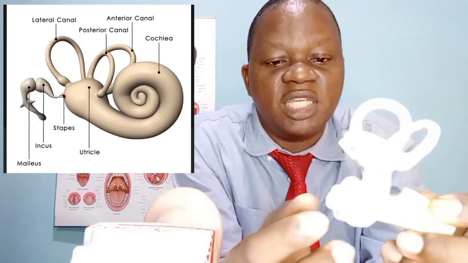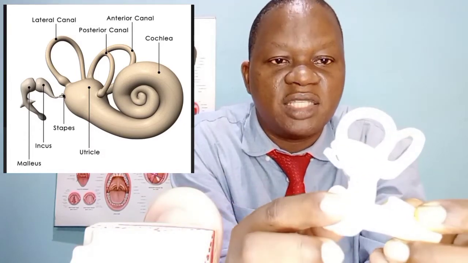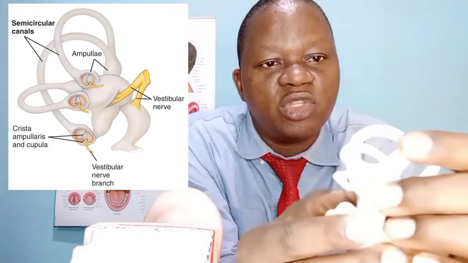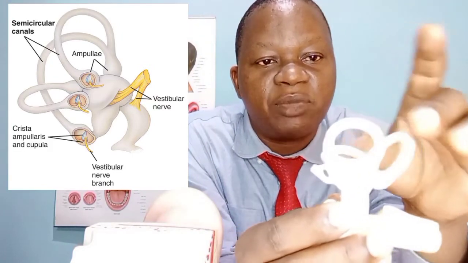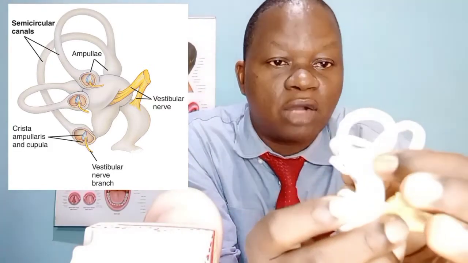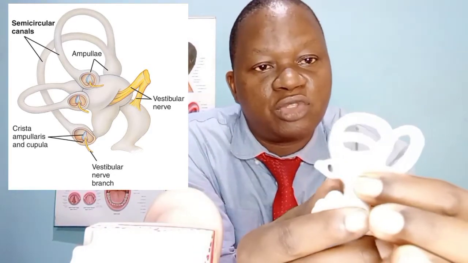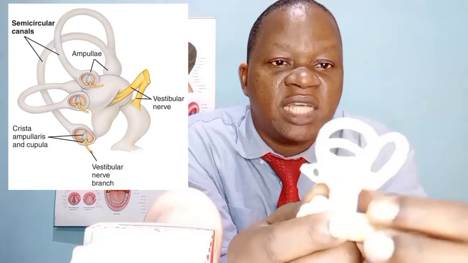So basically the cochlea is the organ for hearing, and then you have the three semicircular canals, which are used for balancing, also filled with fluid. You have the three semicircular canals, you have the sacculus, and then you have the utriculus. The sacculus and the utriculus are part of the complex that helps in balancing.